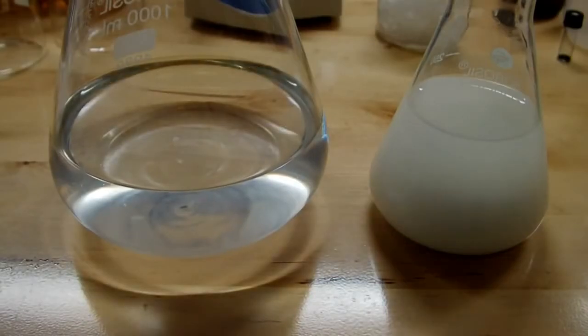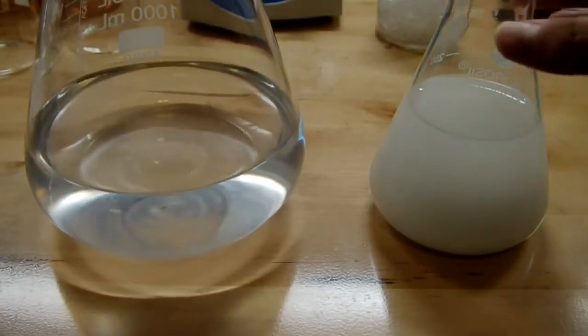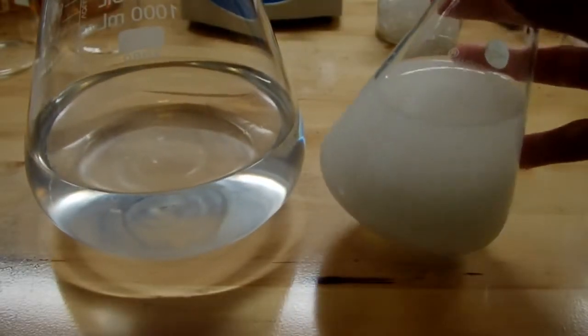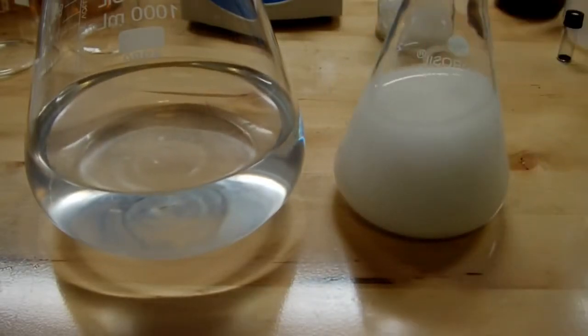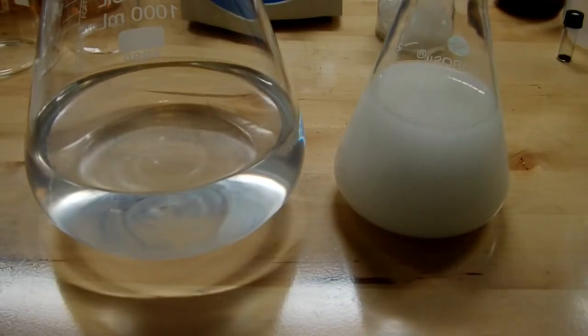So I did this reaction again at a smaller scale, and you can see what happened after I neutralized it. So the large one is the one that I did in the rest of the video. This small one I did separately, and you can see that it's now really cloudy. It's like a milky color to it, and I've seen that happen a number of times.